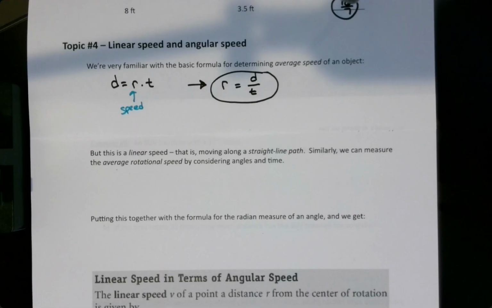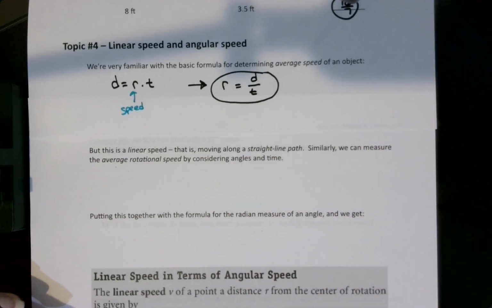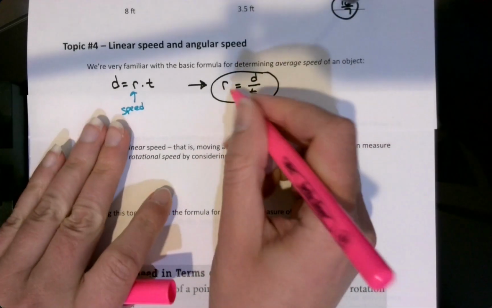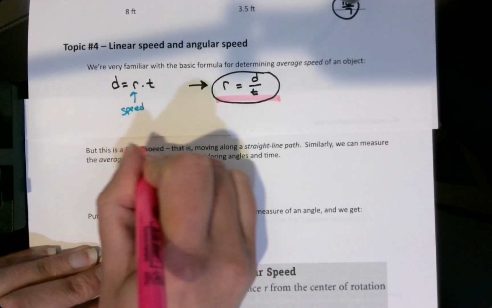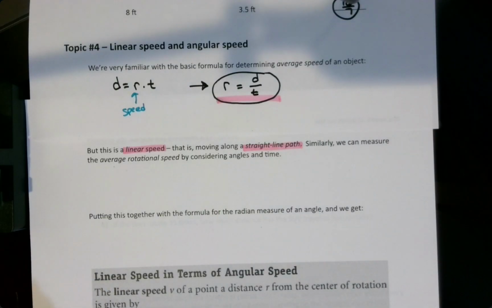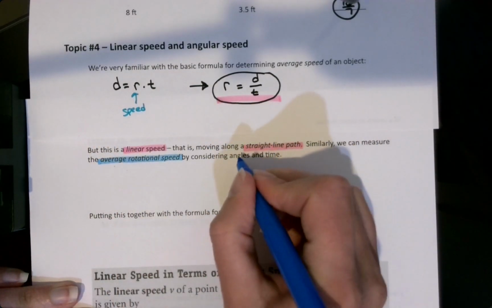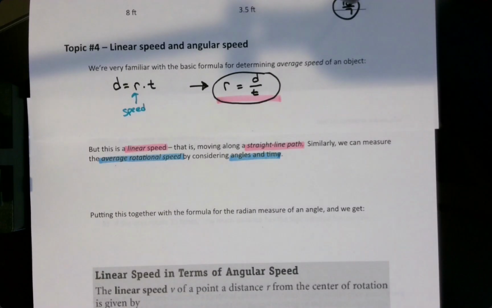But this is linear speed, and that is speed that's moving along a straight line path. So this formula right here is a formula for linear speed, speed along a straight line path. Similarly, we can measure the average rotational speed by considering angles and time. So instead of a straight line distance, we'll consider angular distance with time.